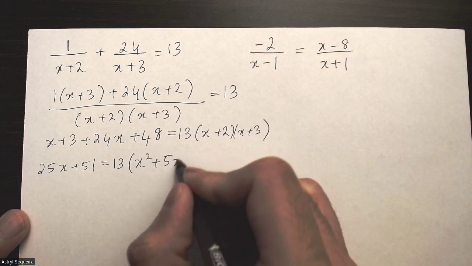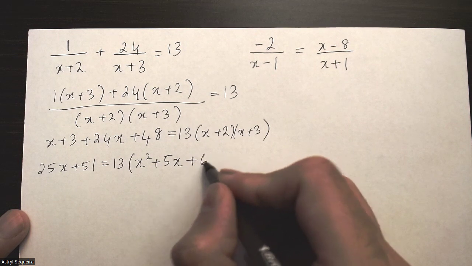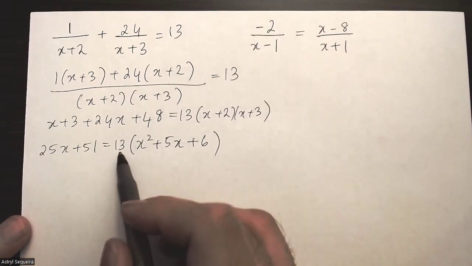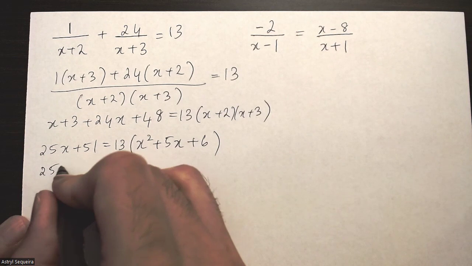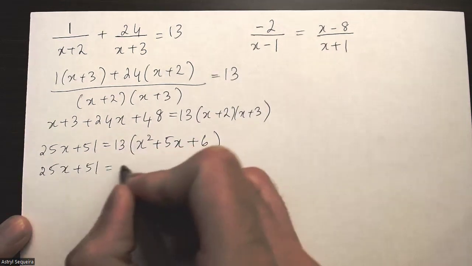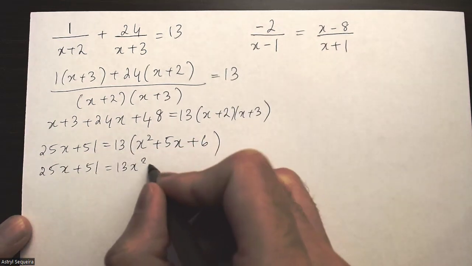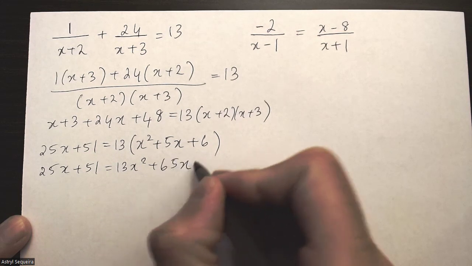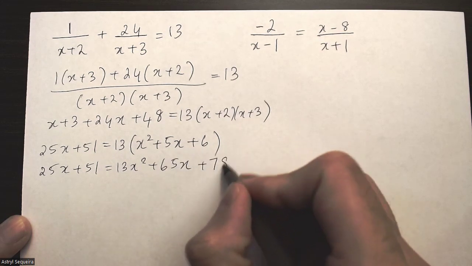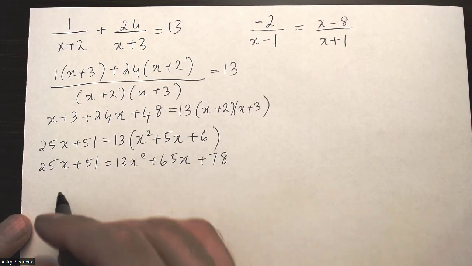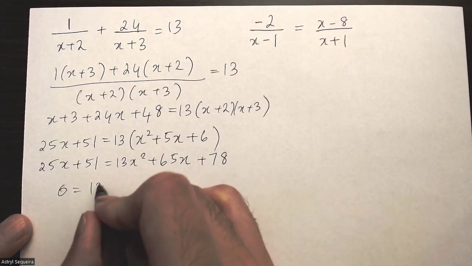I'm going to combine like terms as well, save us a bit of time and space. Then I'll distribute the 13 into the bracket. 13x squared plus 65x plus 78.